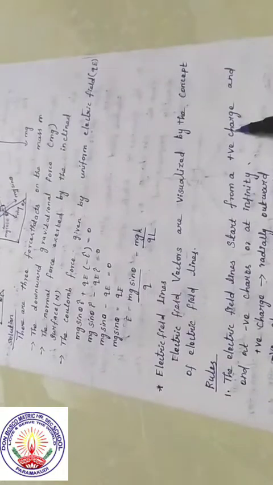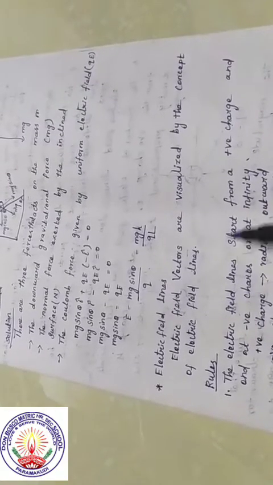infinity. The first rule: electric field lines start from a positive charge and end at a negative charge or at infinity. This is the first rule.